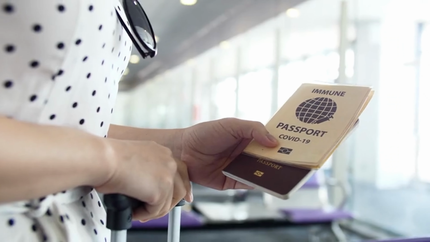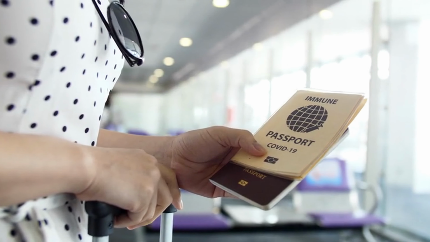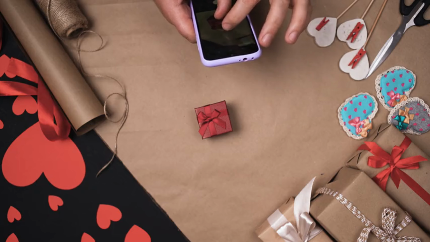C. Synthetic and smart papers. RFID embedded paper is used in logistics and passports. Printable circuit paper is in development for interactive packaging.